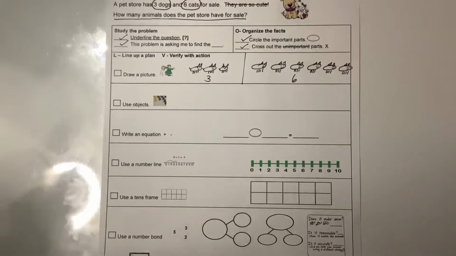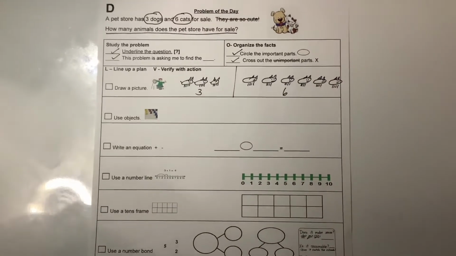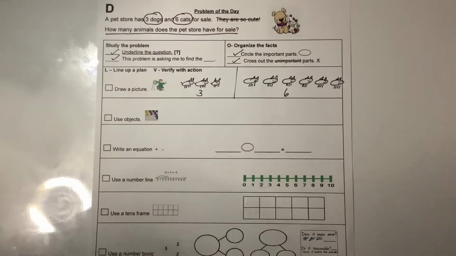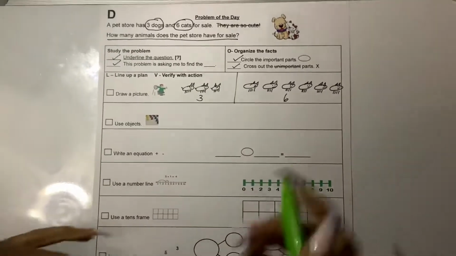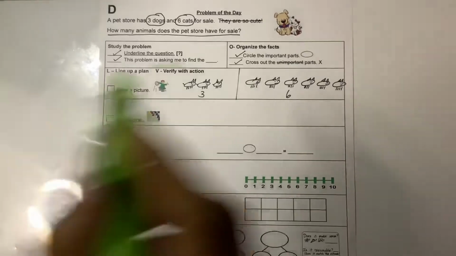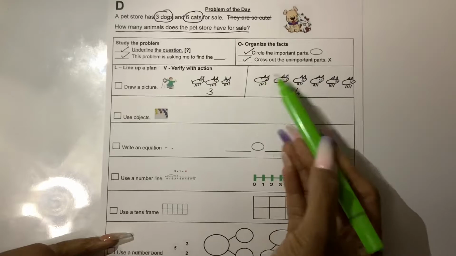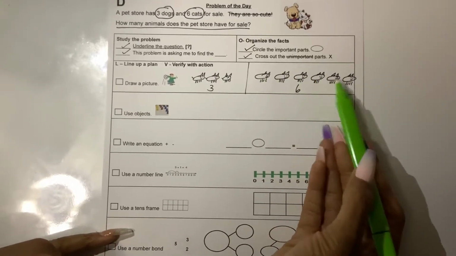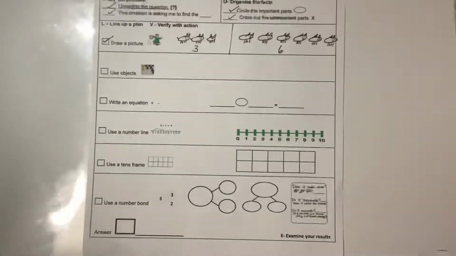Is this a putting together problem, or is this a taking away problem? It is a putting together problem, because they want to know how many animals the pet store has for sale. So let's count our animals. 3, 4, 5, 6, 7, 8, 9. Wow, 9 animals. Let's use our cubes to make sure our answer is correct.